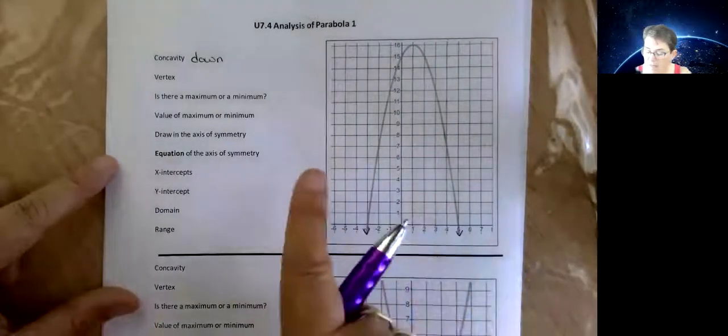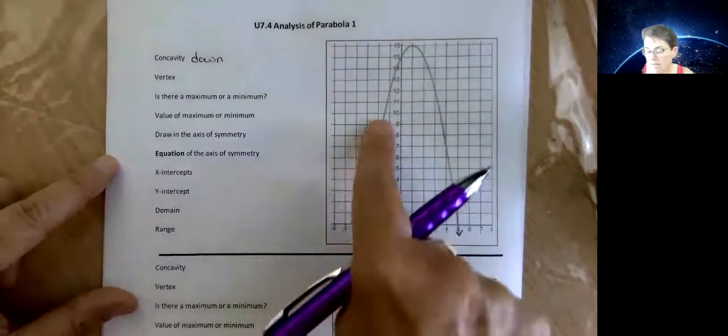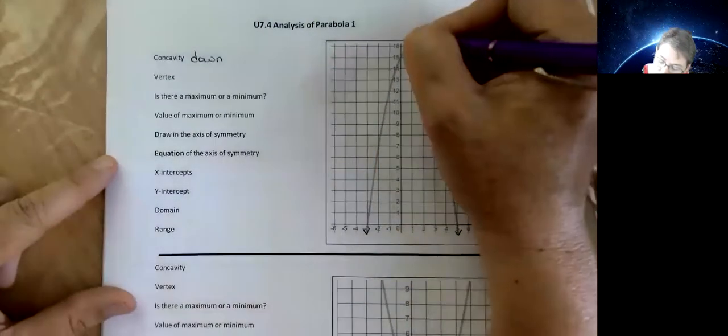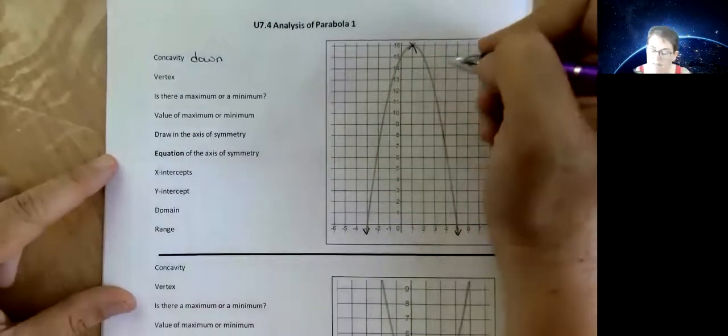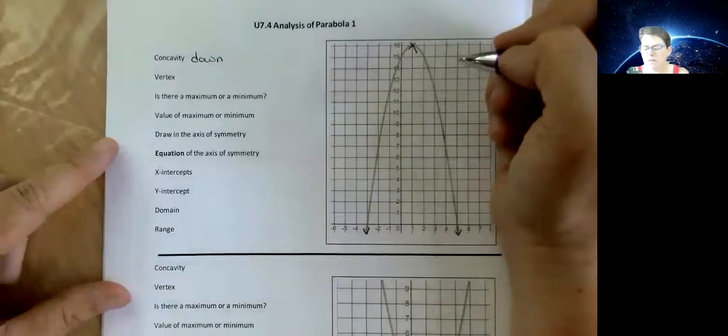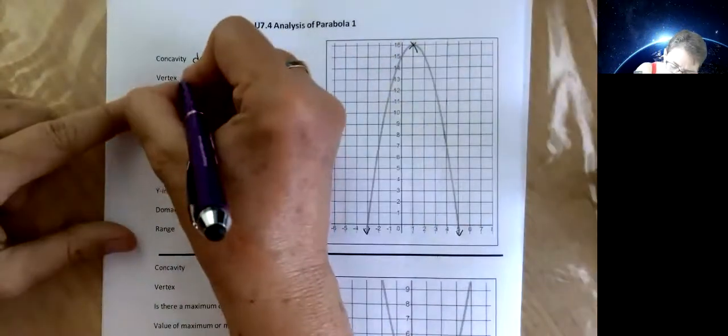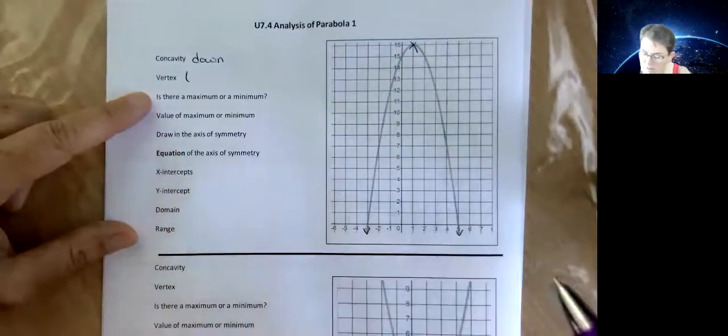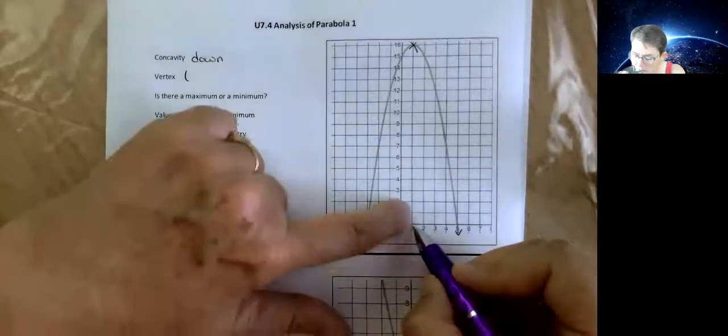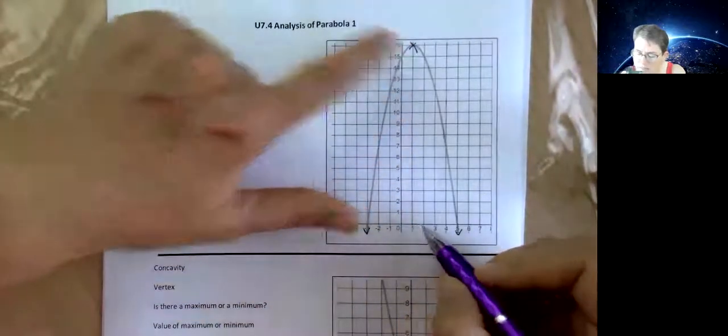All right, where's the vertex? So I go on my graph and I start going up, and then I look for the point where the direction changes. It's either the bottom or the top of the curve. So in this case, the coordinates are, looks like, 1 over and 16 up.